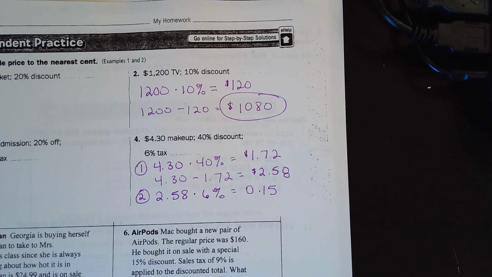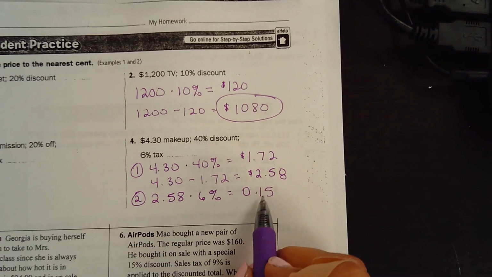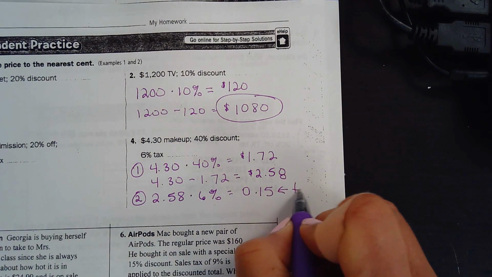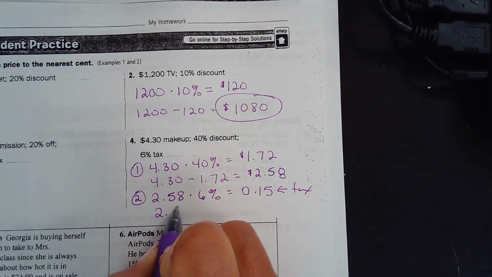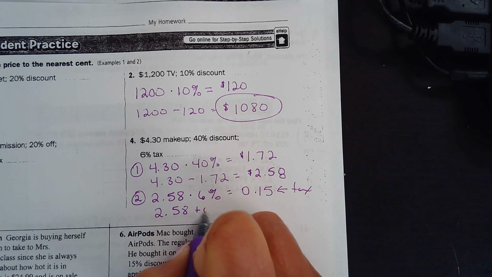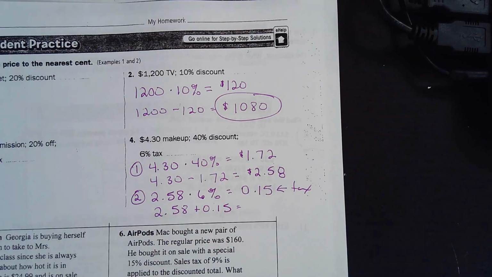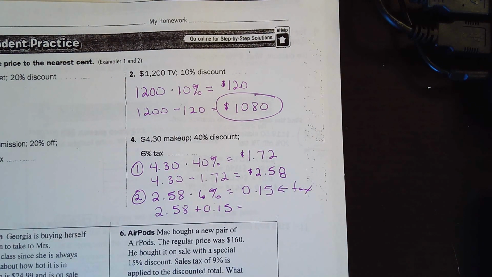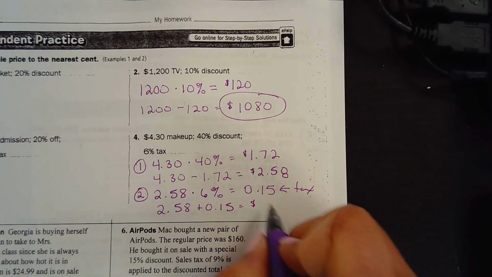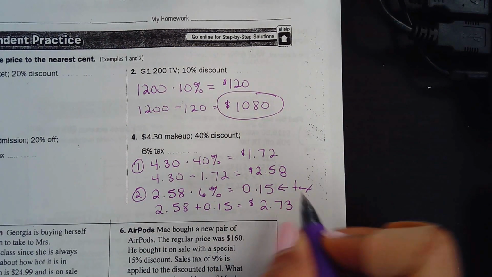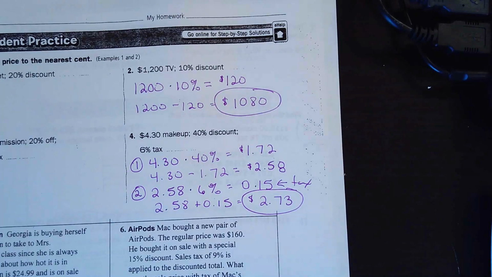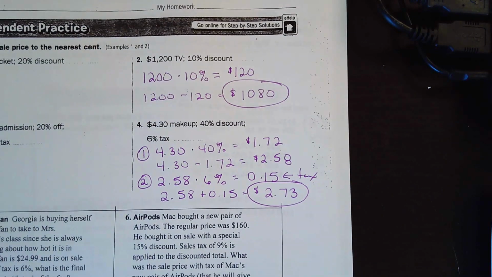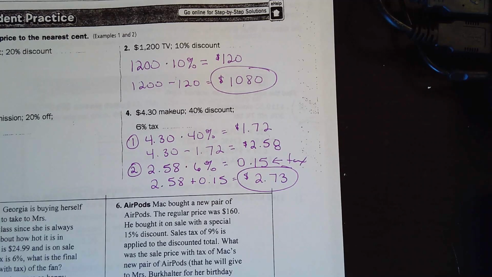It's not that big of a percentage. And it's only $2.58. So that's your tax, and it gets added back to that discount price. So you will walk out the door paying $2.73 for your makeup. Maybe chapstick. I feel like you can't get makeup for that cheap.